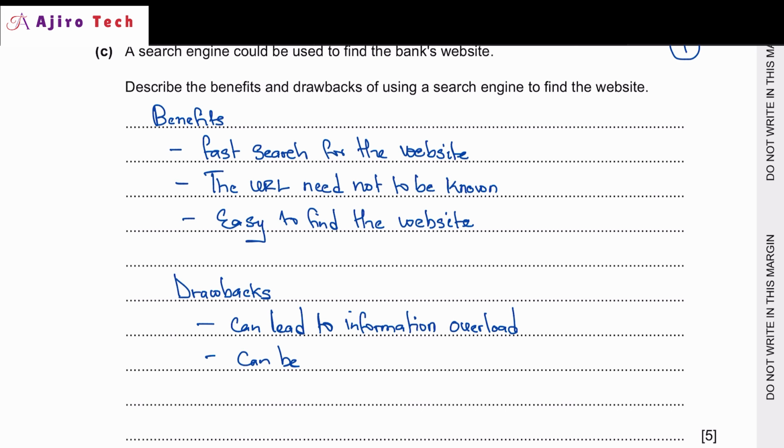So it can be time consuming to find the exact website, especially if clear information is not given.